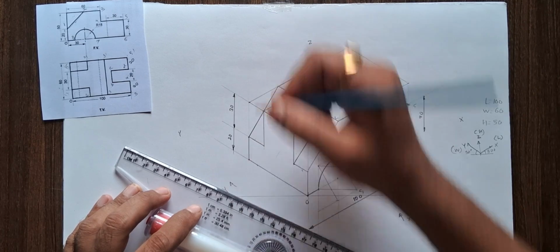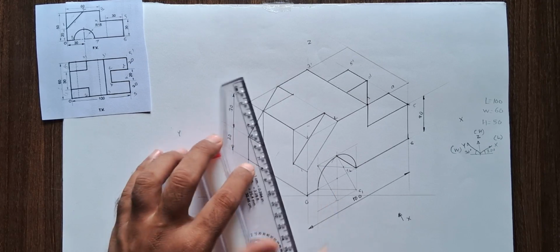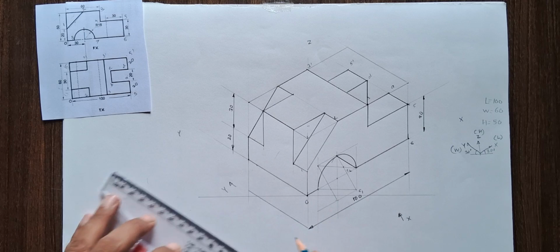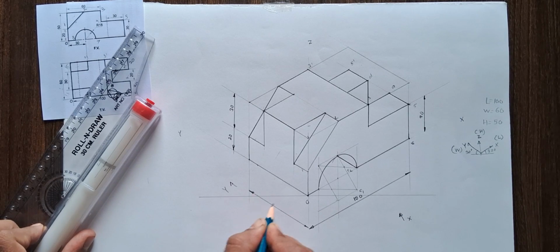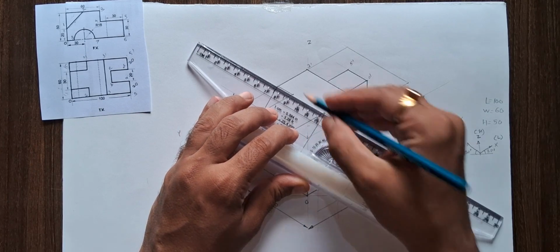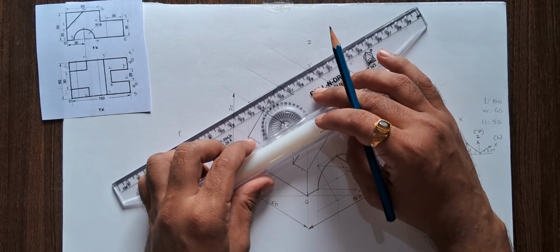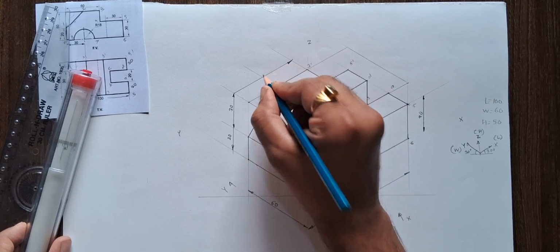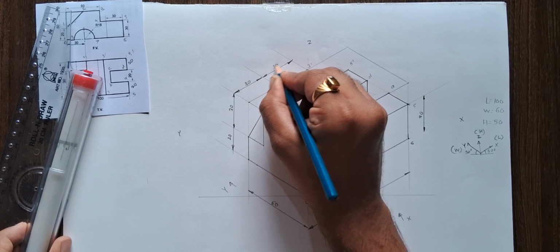This is 30. Total height is 50 mm, and the width is 60 mm. The width of the object is 60 mm. This distance is also 30, 30. This is 30, this is 30.